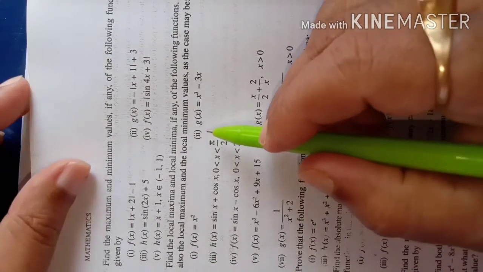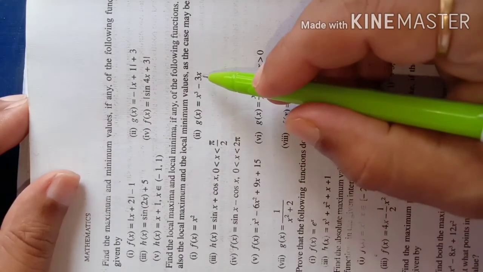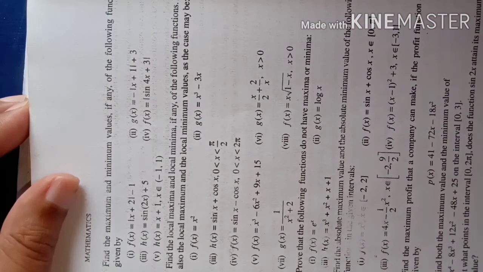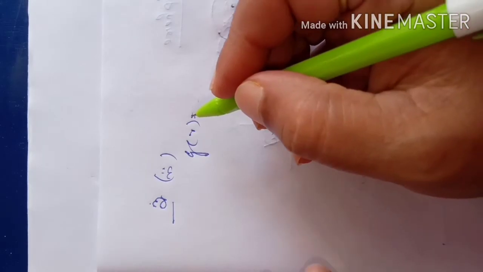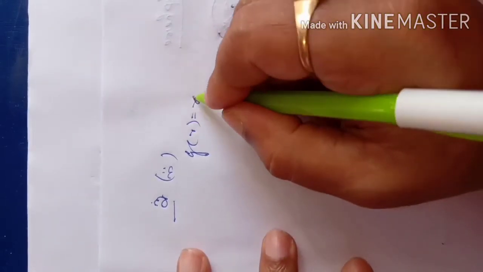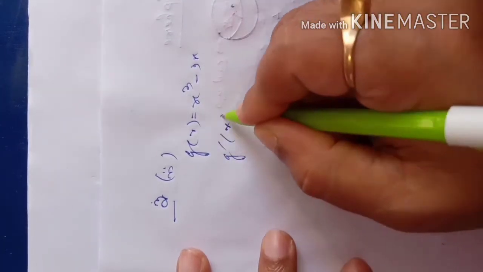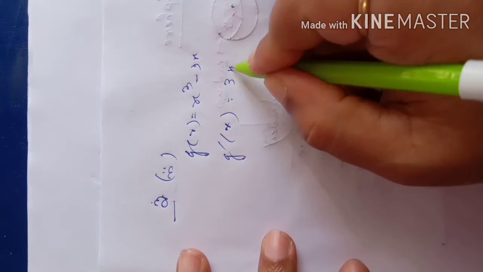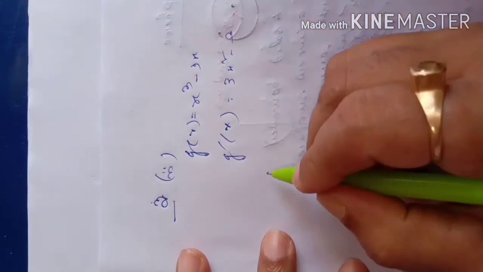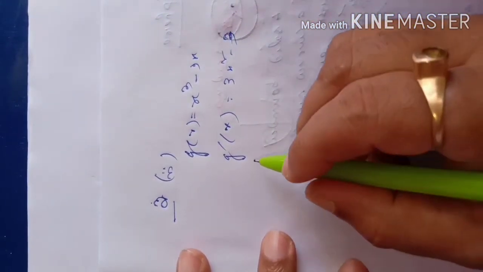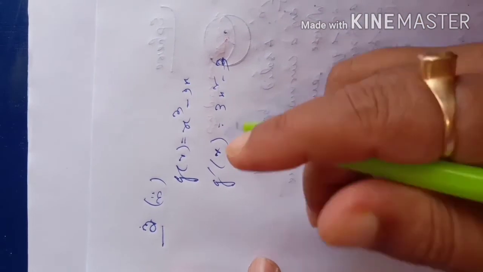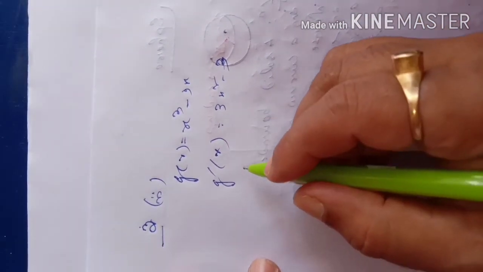Second question, g of x equal to x cube minus 3x. Let us solve it in a similar way. The derivative of the function is 3x square minus 3. The second step, after taking the derivative, is to equate it with 0.